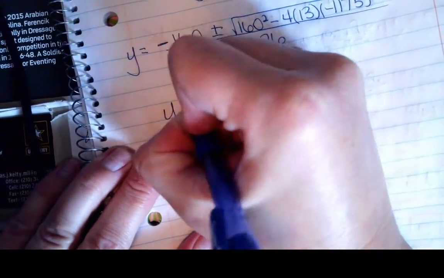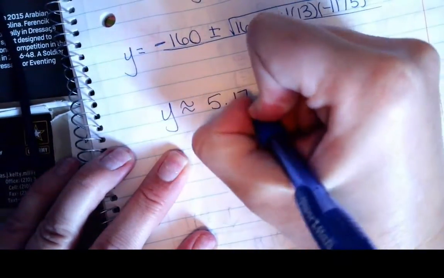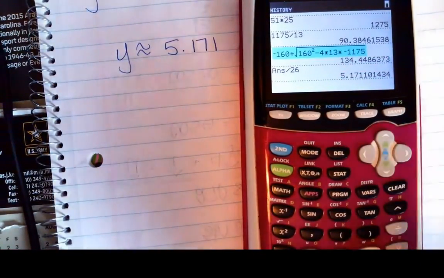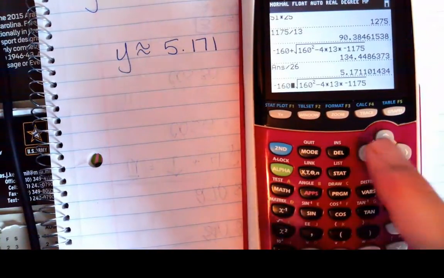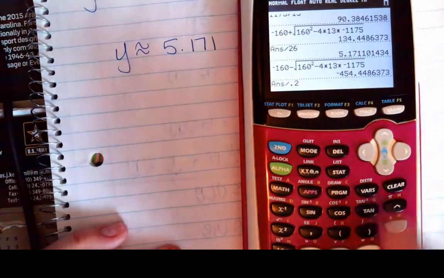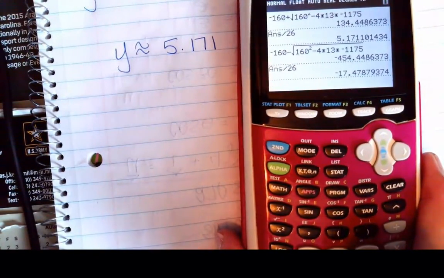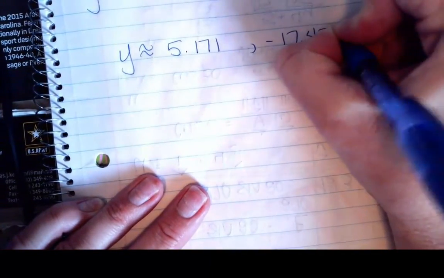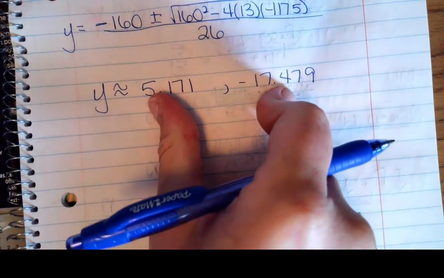So y can be approximately 5.171. Or I change this to subtraction, and then divide by positive 26, and I get negative 17.479.